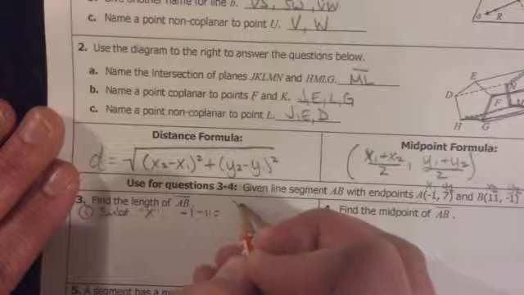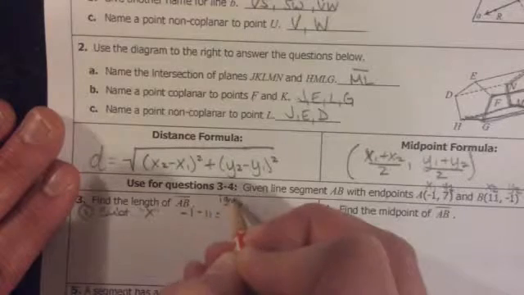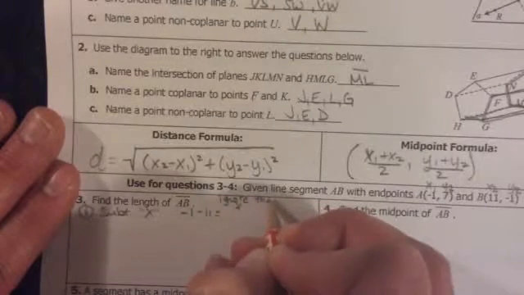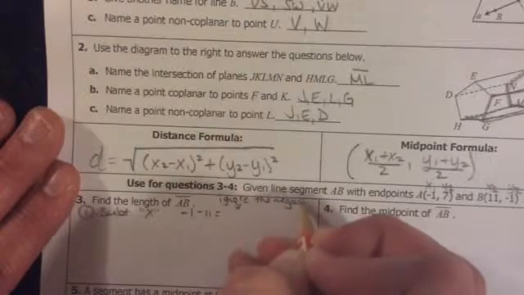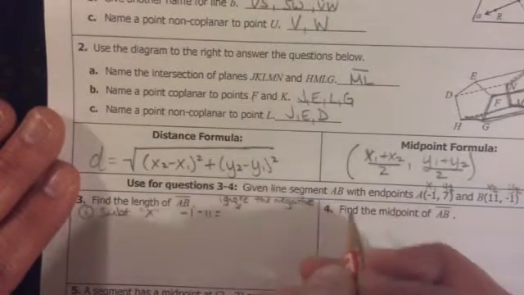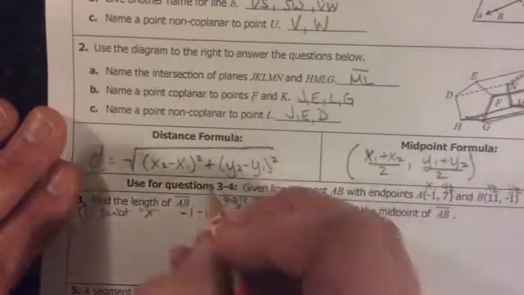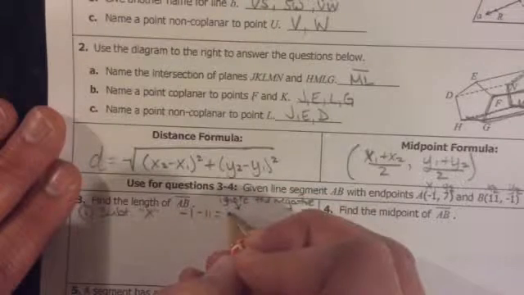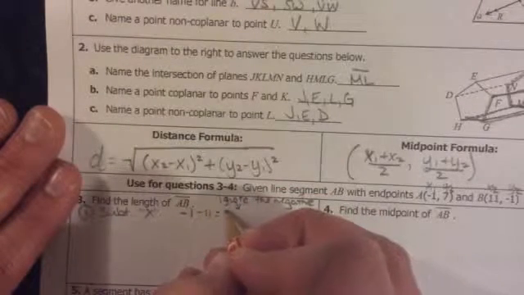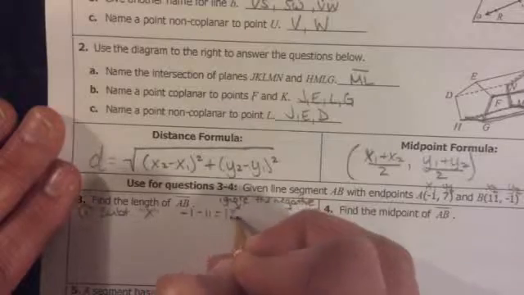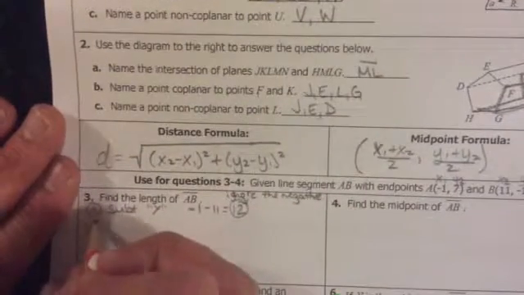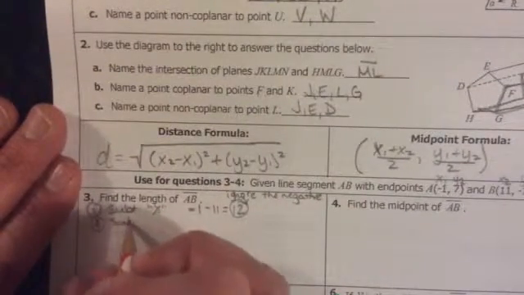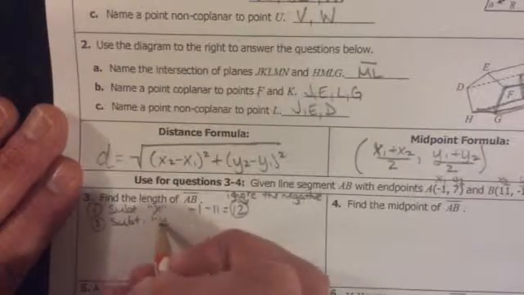However, I can ignore, in this case, the negative. And there's a reason for that. When I actually square that, it gets rid of the negative anyways. So to get rid of confusion, we're just going to take away the negative with the 12 and call it 12.